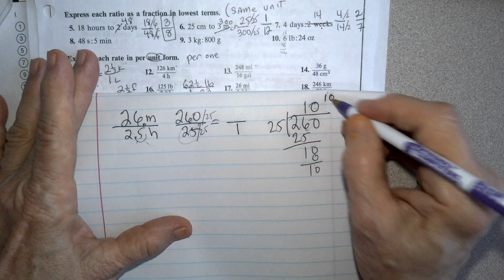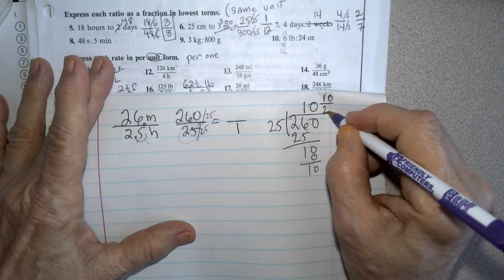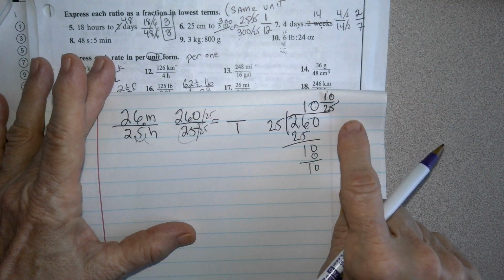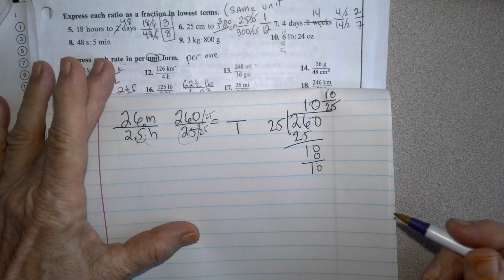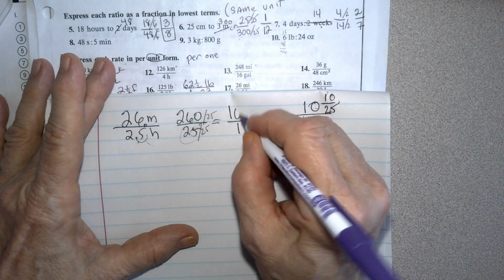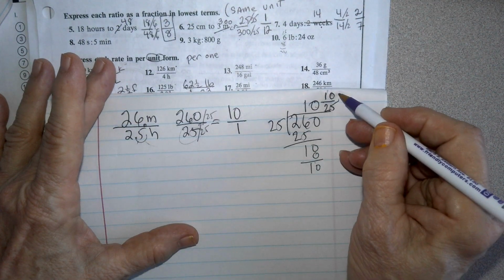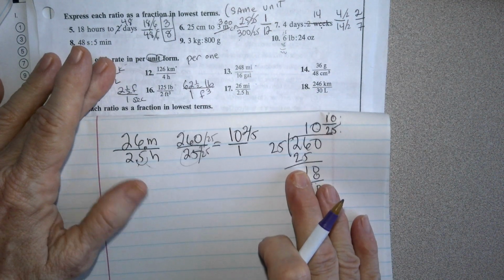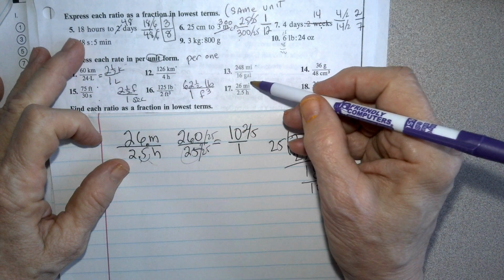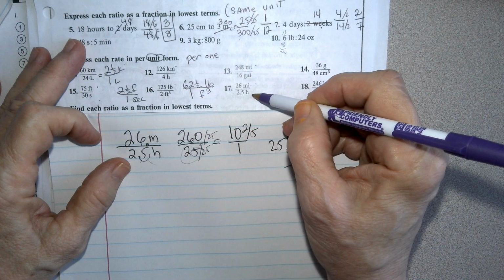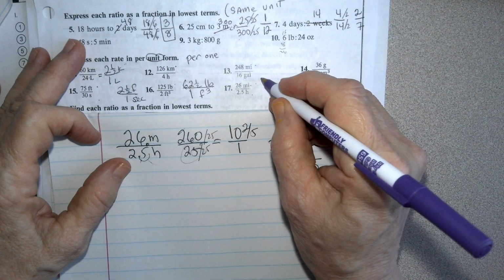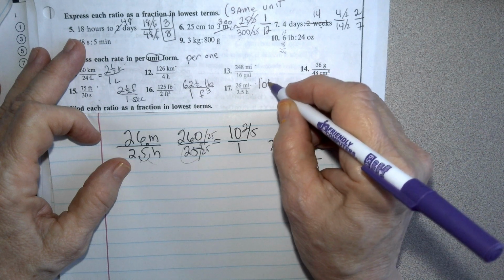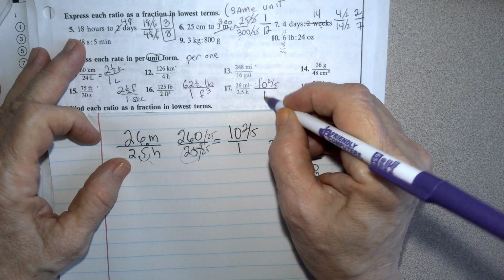You put your remainder divided by what you were dividing by. Oh, it's 10 over 25. Yeah, and then you can reduce it. So 10 divided by 5 is 2, 25 divided by 5 is 5, 2/5. So that is going to be, they did 26 miles in 2.5 hours. They can go 2 2/5 miles in 1 hour.